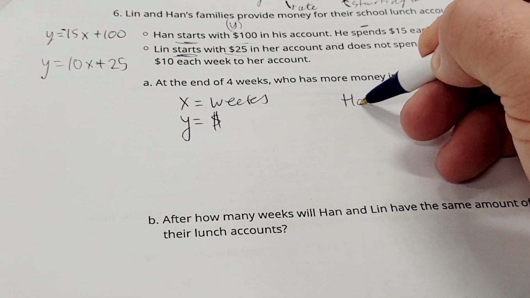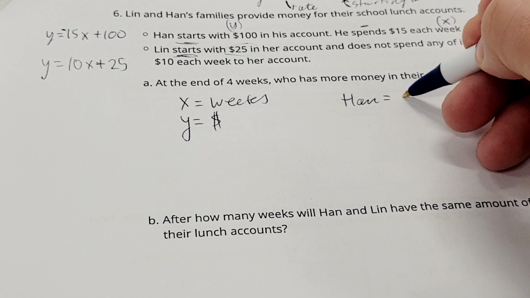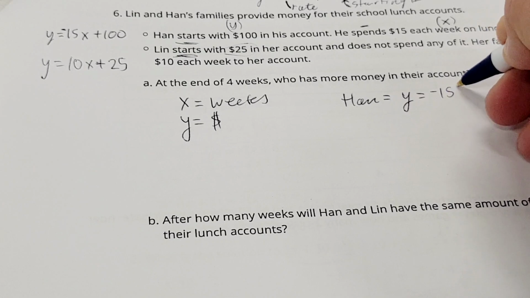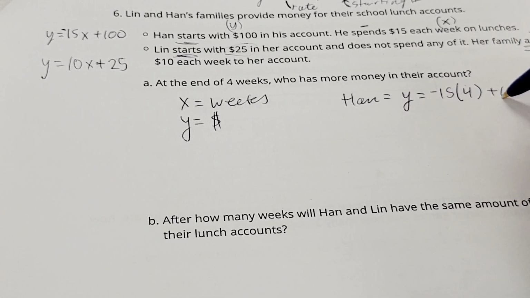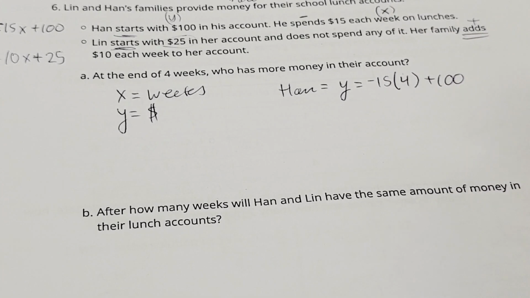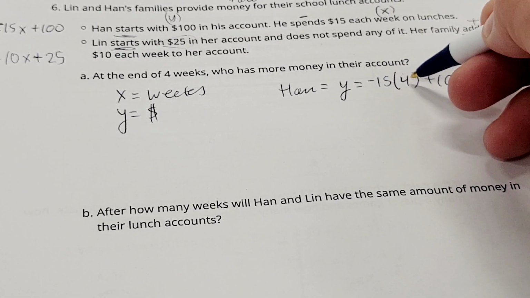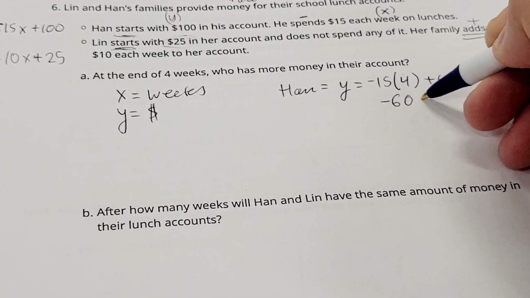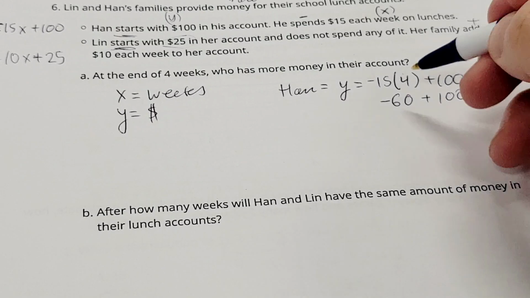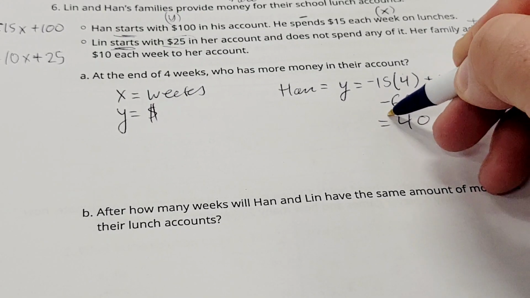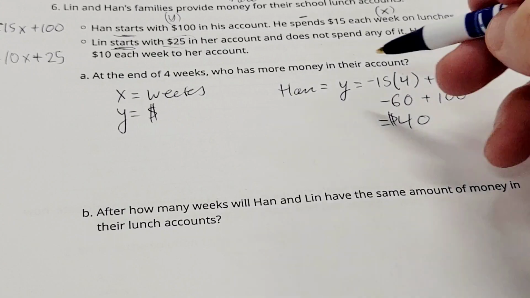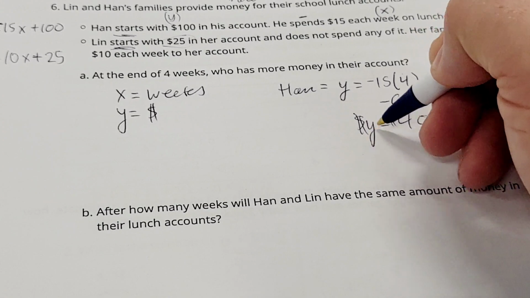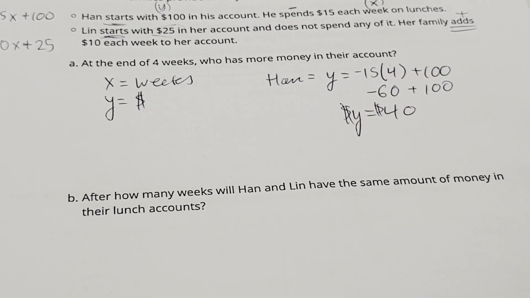So I can take 4 weeks and plug it into the X position for both of these and see what's going on. So for Han, he's going to have Y amount of money after taking away $15 for 4 weeks after starting with $100. Okay, so 4 15s, it's 15, 30, 30 doubled is 60, so minus $60 after starting with $100, and he ends up with $40 after 4 weeks. I mean, that's Y, sorry. Y equals $40 after 4 weeks.